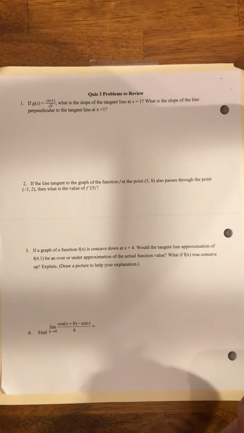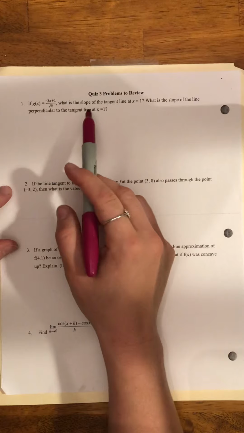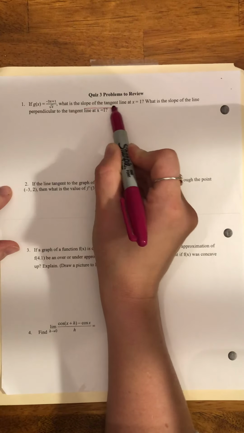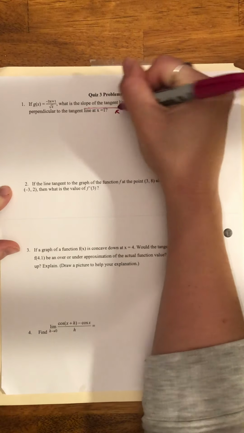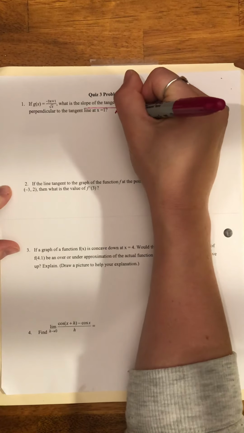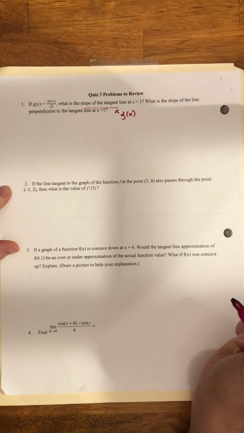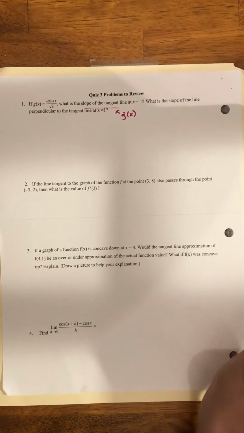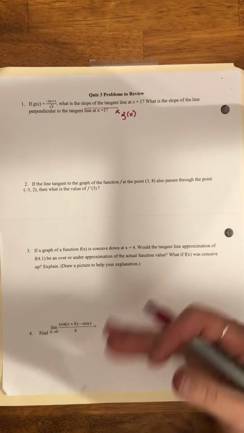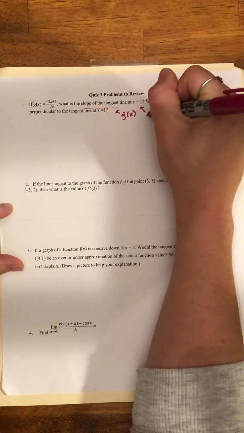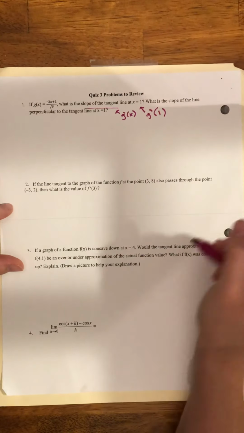So for the very first one, I've got g of x, and it's equal to this function, and the very first question it asks is, what's the slope of the tangent line? Slope of the tangent line, I'm thinking derivative. So this is my derivative, g prime of x. That's another way I can call it. So it's the derivative, g prime of x, the slope of the tangent, all of those things. And this is saying at x equals 1. So specifically, I need to find g prime of 1.